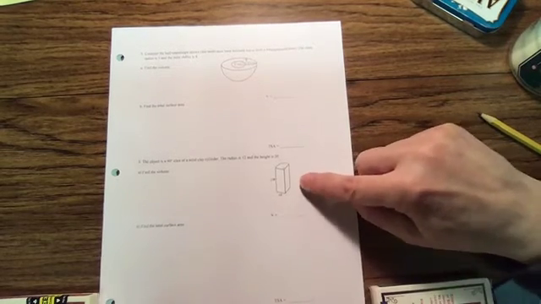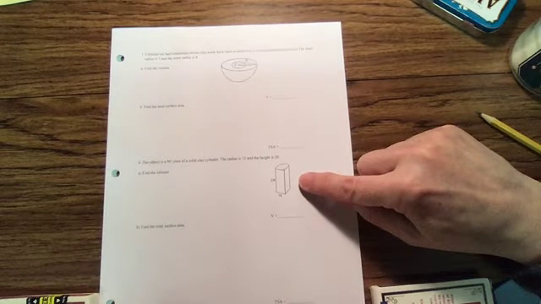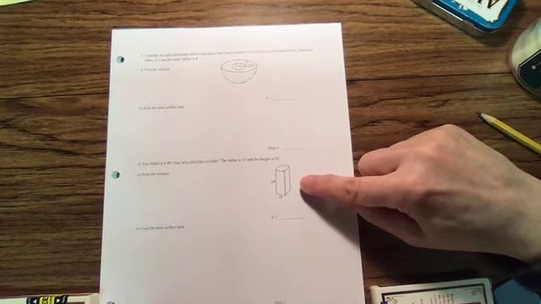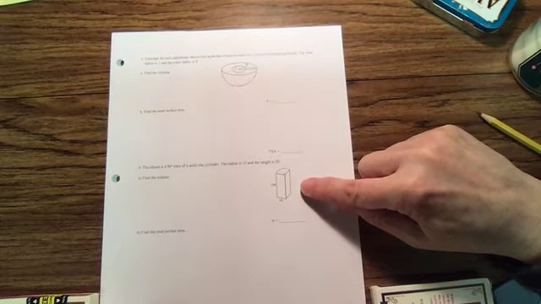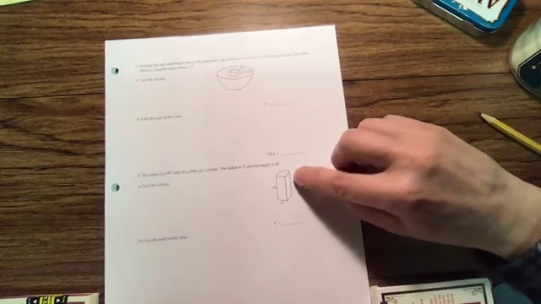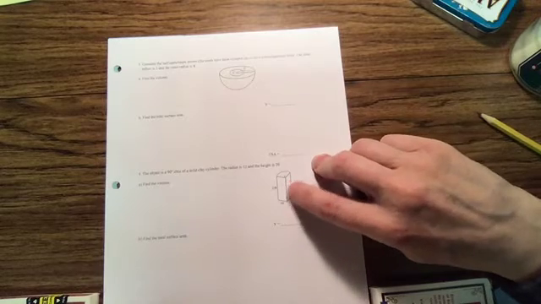How many surfaces do you have here? Count them up. You have 5 distinct surfaces here. Now, some of the surfaces have congruent partners, like this rectangle in front and this rectangle around the side. They're the same size, but they are 2 distinct surfaces.